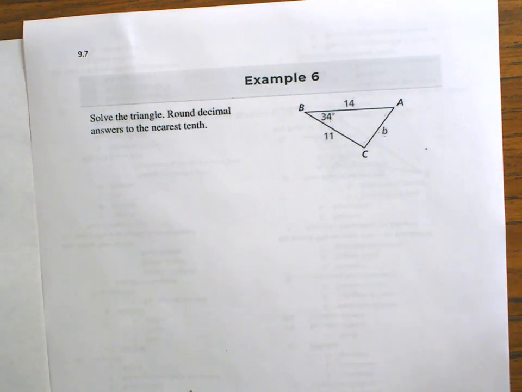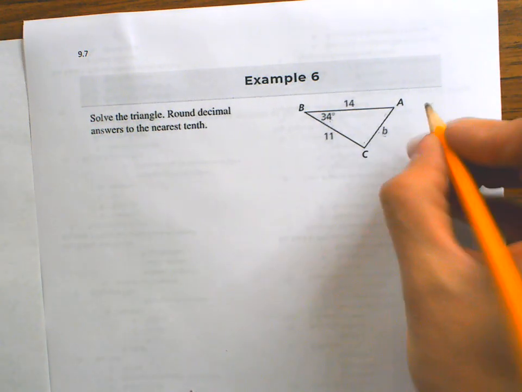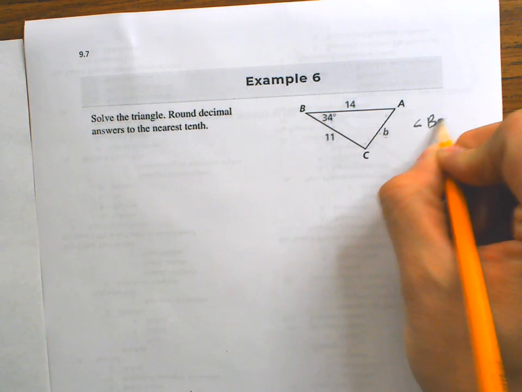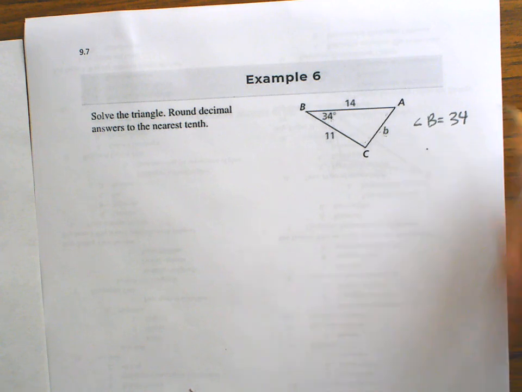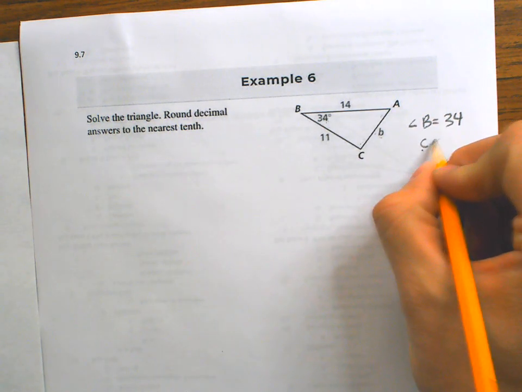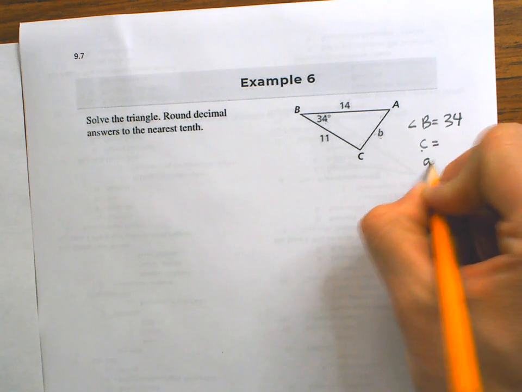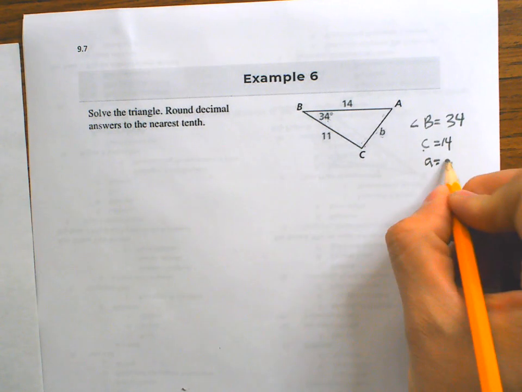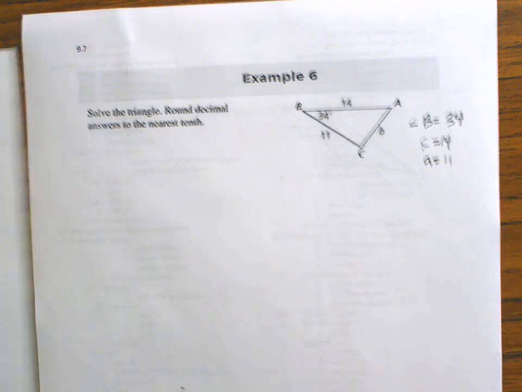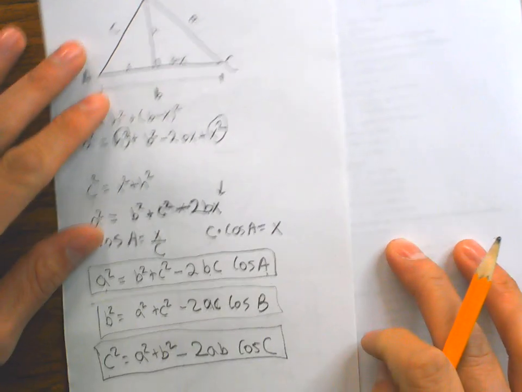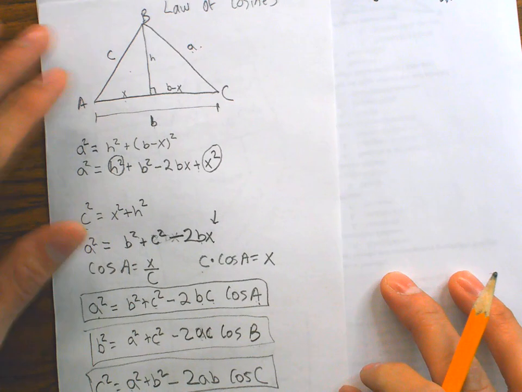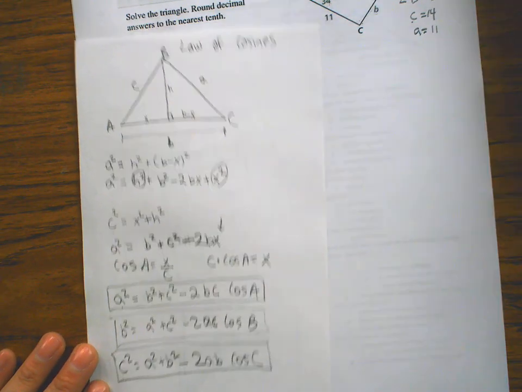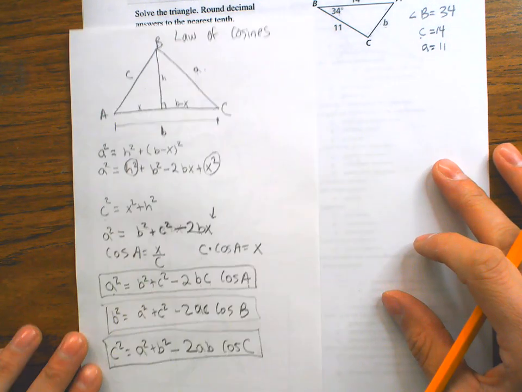So let's go ahead and determine what it is that we do know. We know what angle B is. We know what little c is, and we know what little a is. C is 14, and a is 11. So if you look at all three of these right here, which one is the one that you are going to use if you know angle B, A, and C?